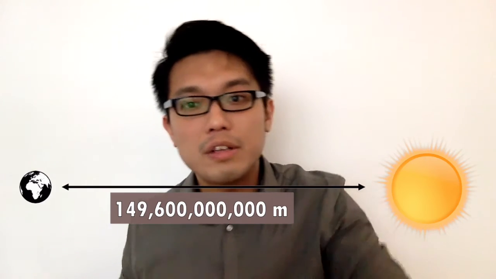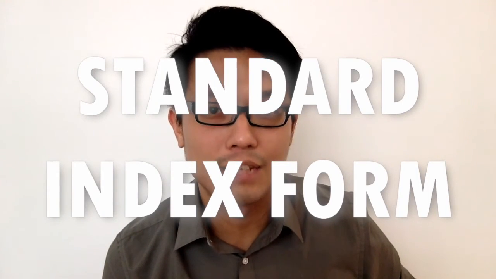They have to struggle with very, very huge numbers and very, very small numbers. Very large numbers like, what's the distance between the Earth and the Sun? Very small numbers like, what is the weight of a dust particle? That is where they came up with the standard index form.